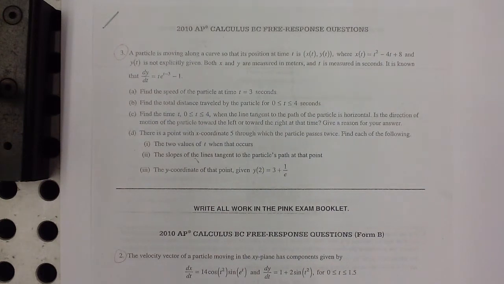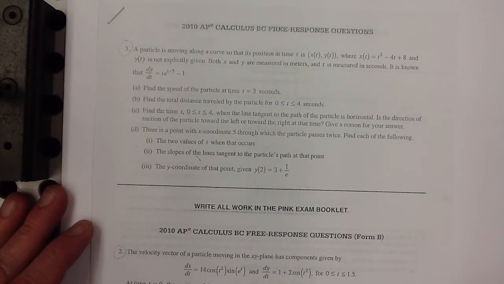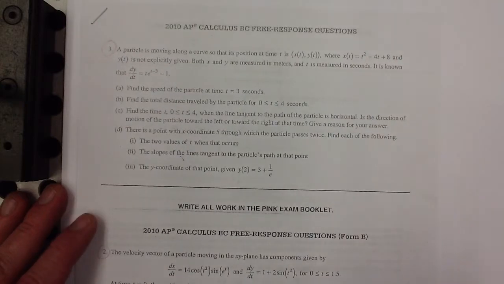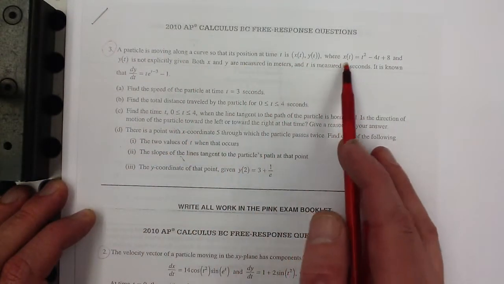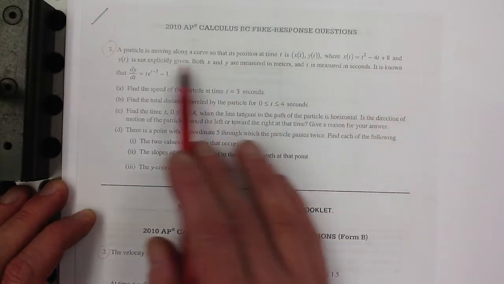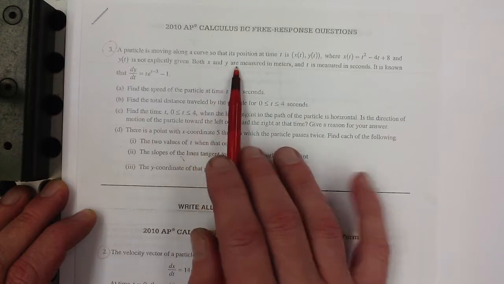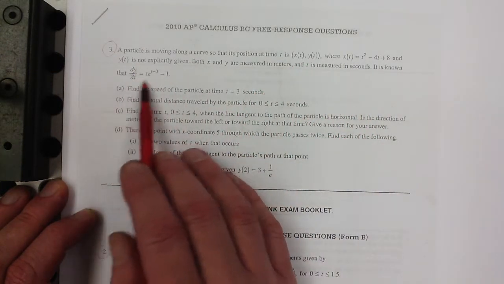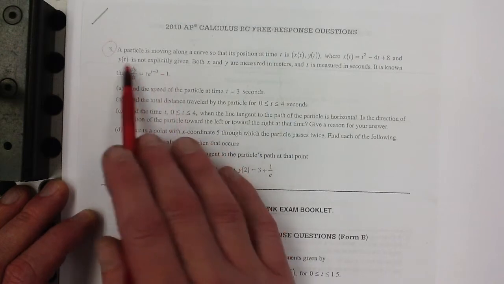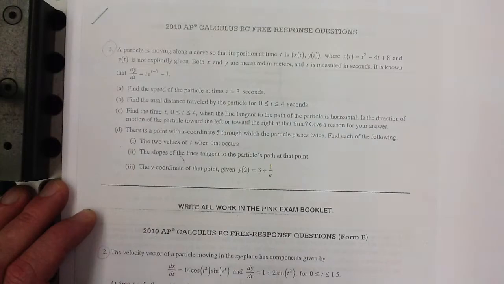All right, 2010, number 3. This is a vector problem. Looks like we have a particle moving along a curve. Its position is given by this function, and the y position is not explicitly given. X and y are measured in meters, t is measured in seconds, and we do know dy/dt. So we know the y velocity, we just don't know what y of t is. Of course, that would be the antiderivative of this.